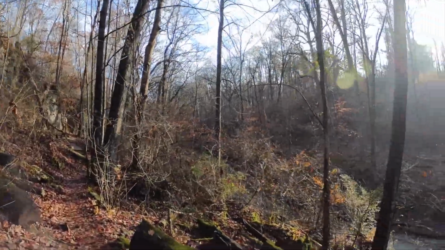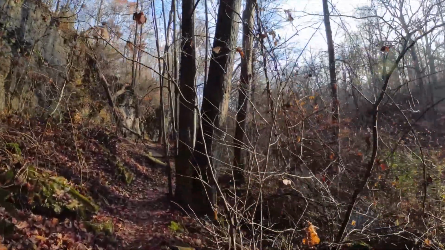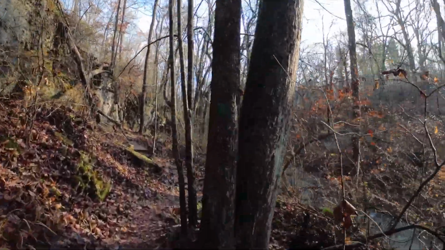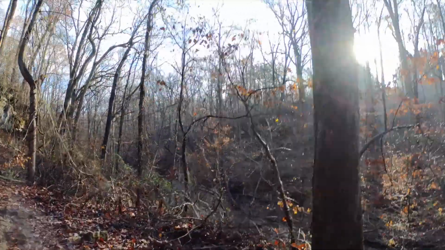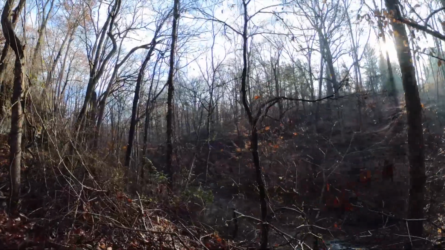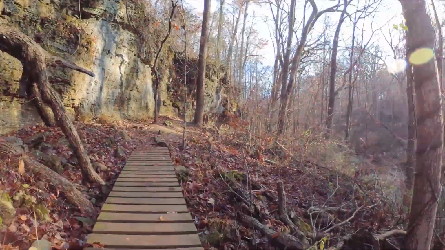This is all sedimentary rock, so the water is really corrosive. It causes a lot of erosion, and it starts carving out the softer rock and leaving the hard rock alone.